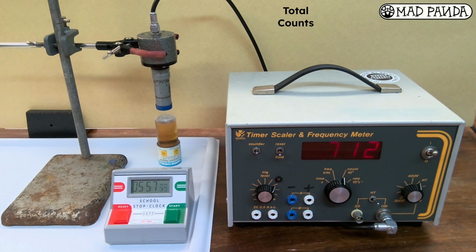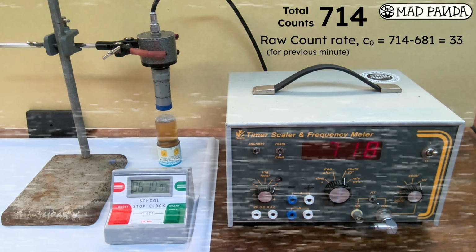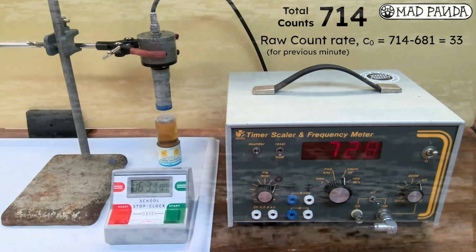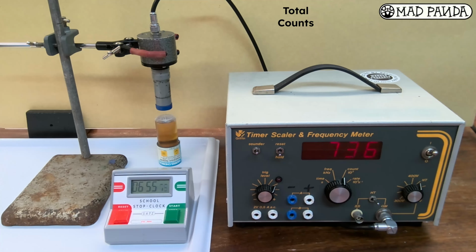After 6 minutes, the total number of counts is 714. After 7 minutes, the total number of counts is 738.